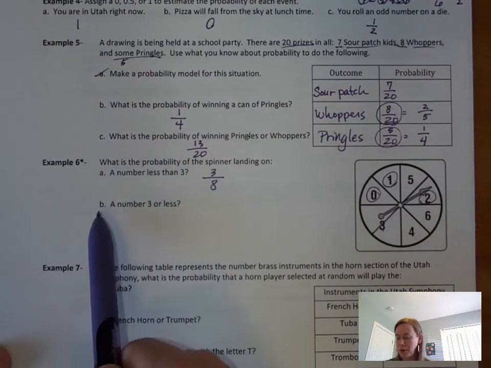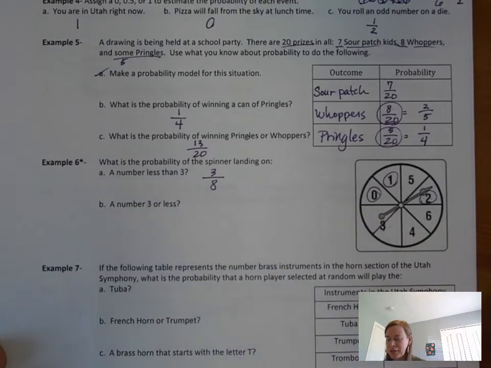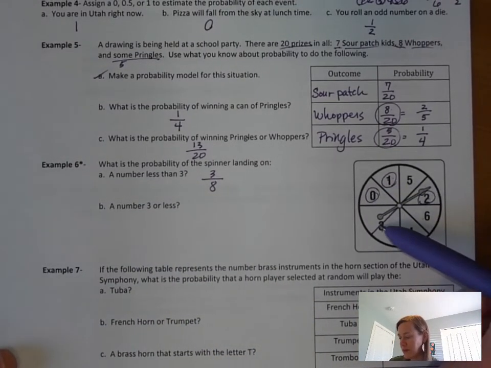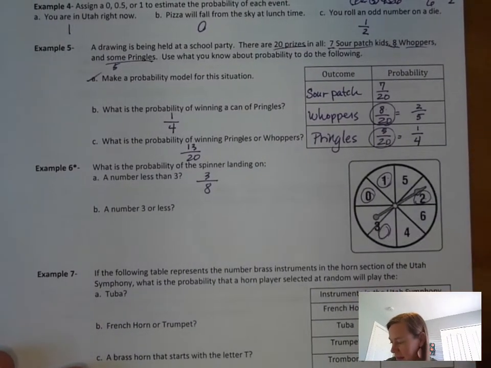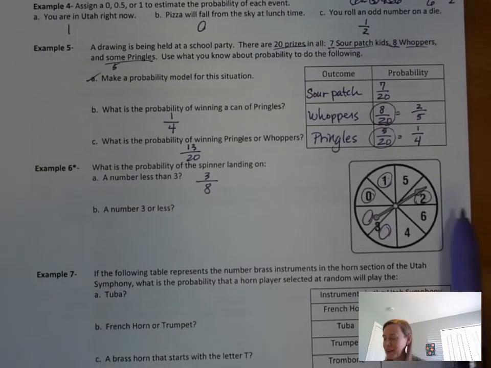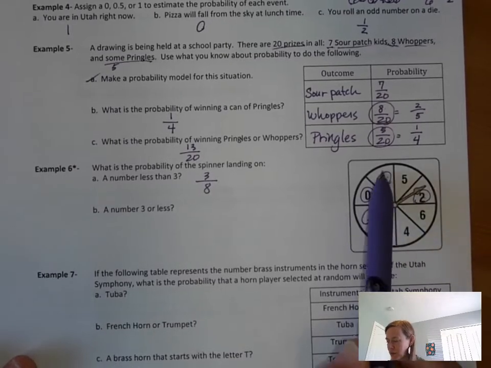Okay, what about part B? What about a number 3 or less? Okay, so this time you have to still include 0, 1, and 2, but you also have to include 3 because that's included in 3 or less. So this space, I'll just circle it there, and this space, both are counted now. So let's count up the total number of ways to spin a 3 or less. 1, 2, 3, 4, 5.